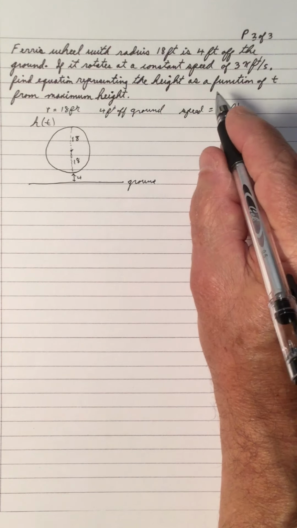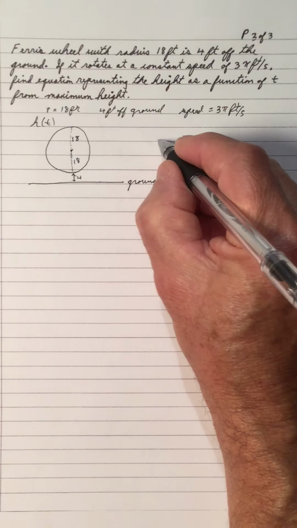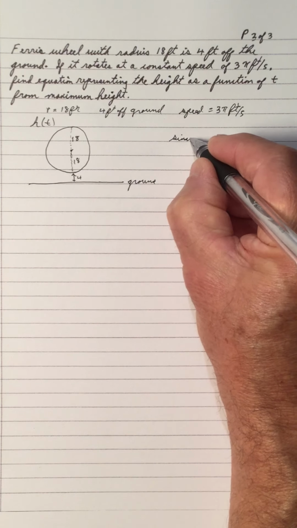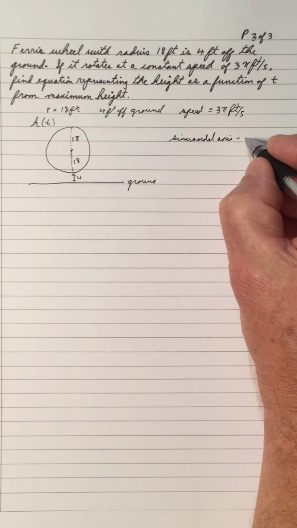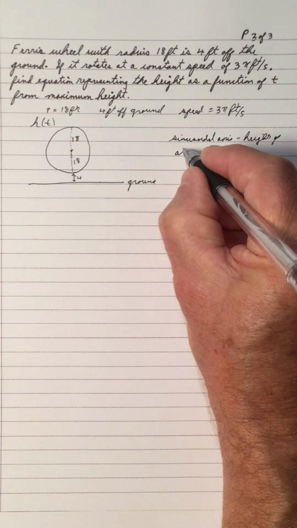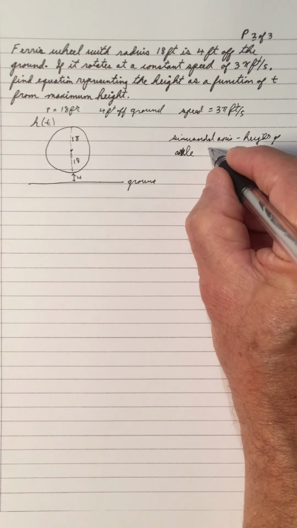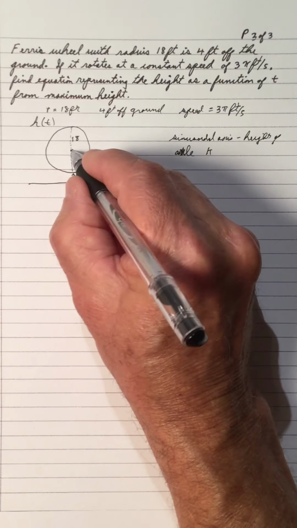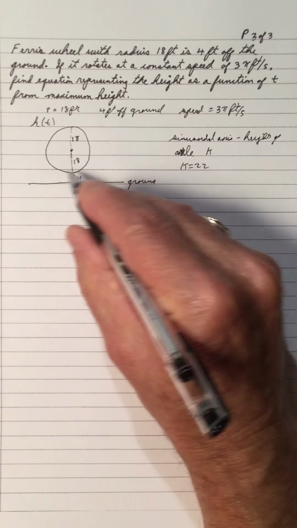So the Ferris wheel is spinning at a rate. So what happens? Let's go and find the sinusoidal axis, or the center. The sinusoidal axis is the height of the axle, and that's the K. So the height of the axle, one way to do it, 4 off the ground with 18. So the height of the axle is right here, 18 and 4. So K is 22 if you do it that way.